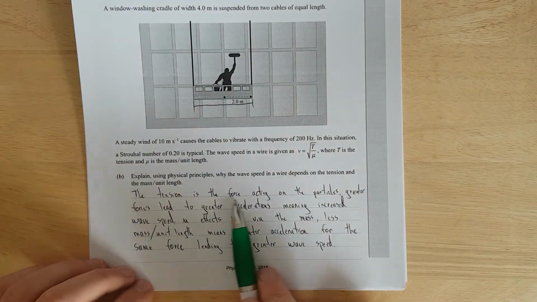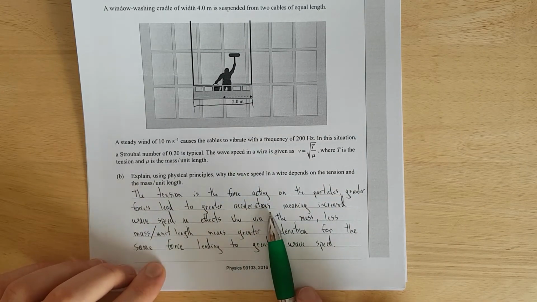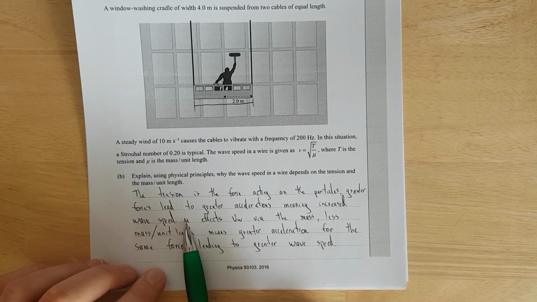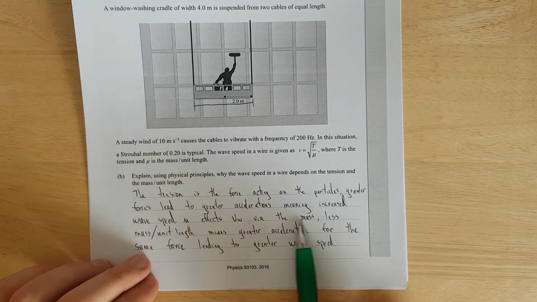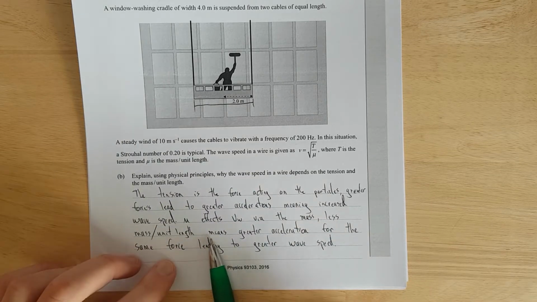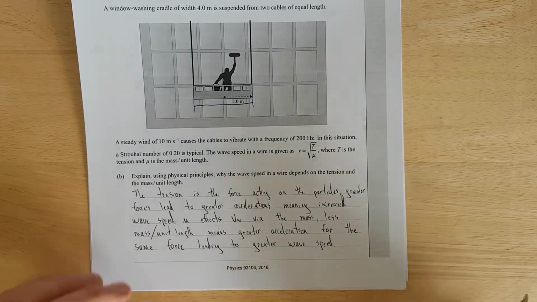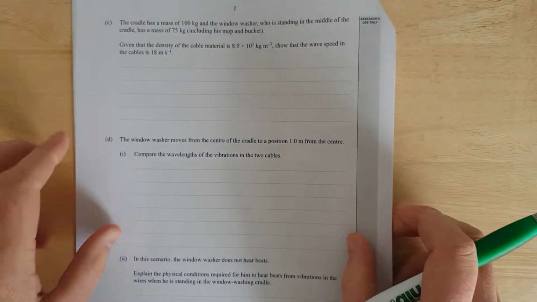Right, so I said the tension is the force acting on the particles. Greater forces lead to greater accelerations, meaning increased wave speed. Mu, the mass per unit length, affects the wave speed VW via the mass. Less mass per unit length means greater acceleration for the same force, leading to greater wave speed. So those are 2 ways it can be affected. I didn't really do a great job of answering that question.